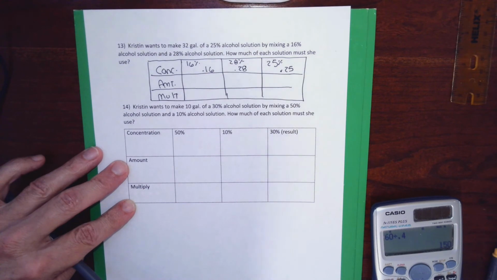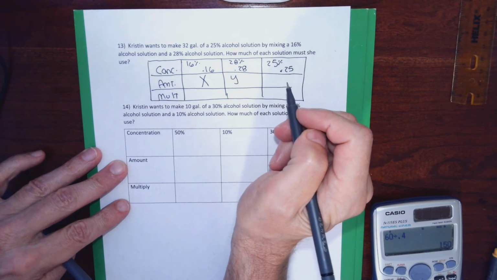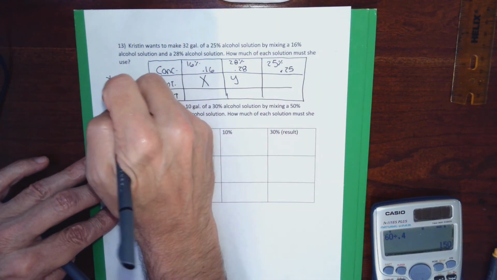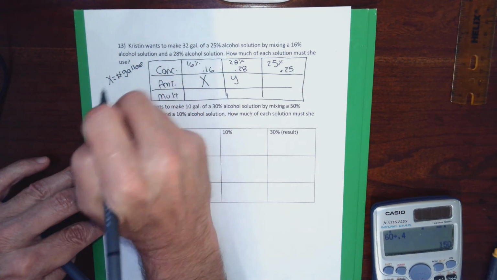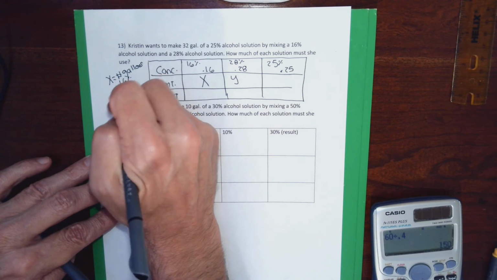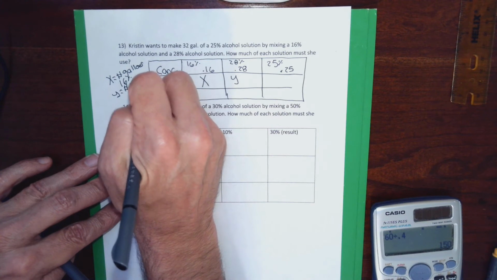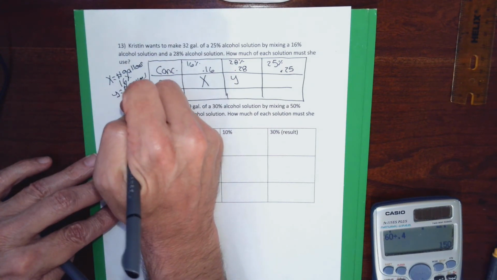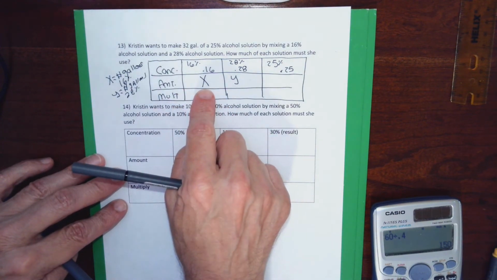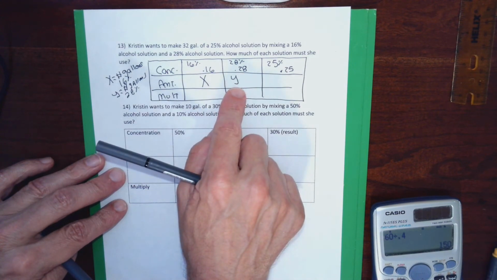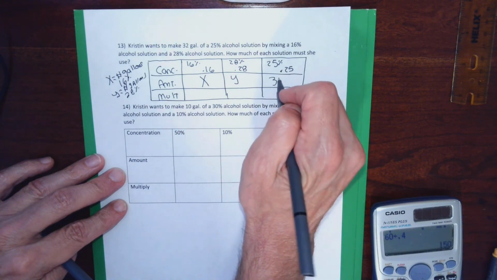Now I'm going to deal with variable namings. I'm going to let x be the 16% solution and y be the 28% solution. So x is going to be the number of gallons of the 16%. Y is going to be the number of gallons of the 28%. And I know the number of gallons of the 16% plus the number of gallons of the 28% needs to be her goal, which is 32 gallons.